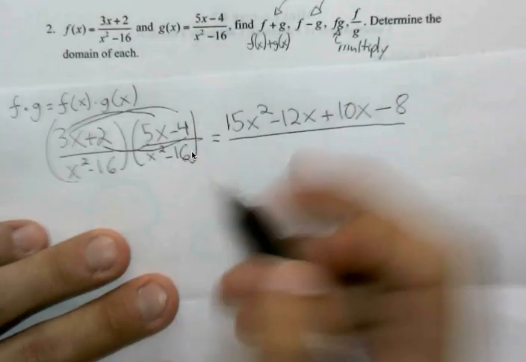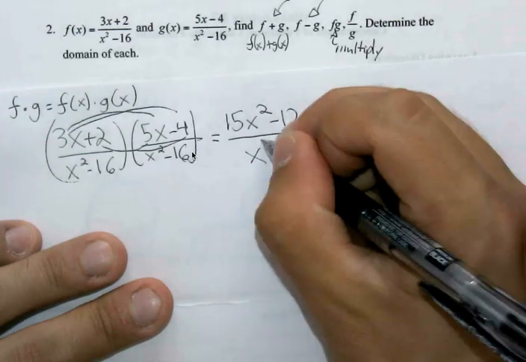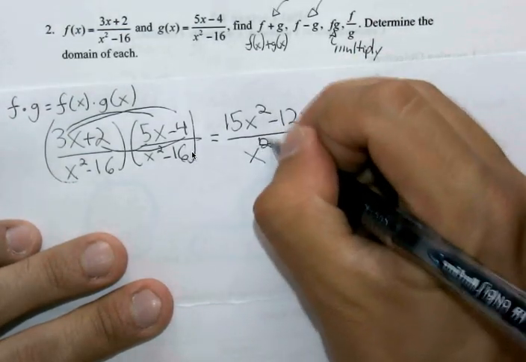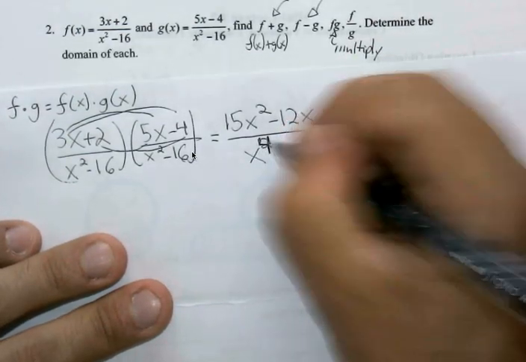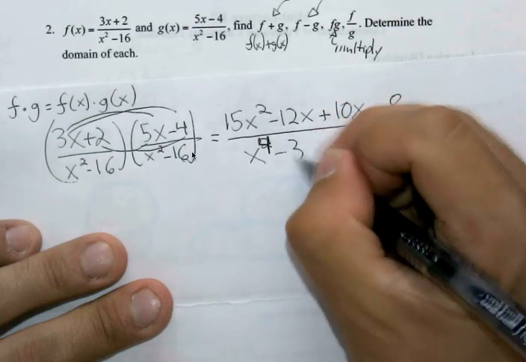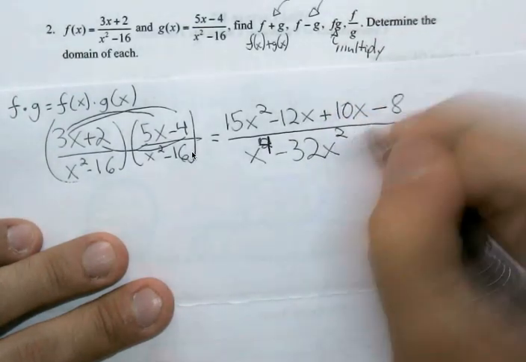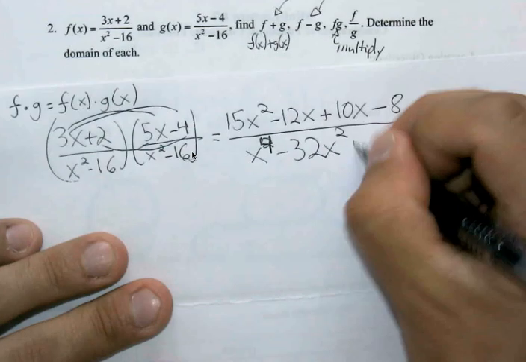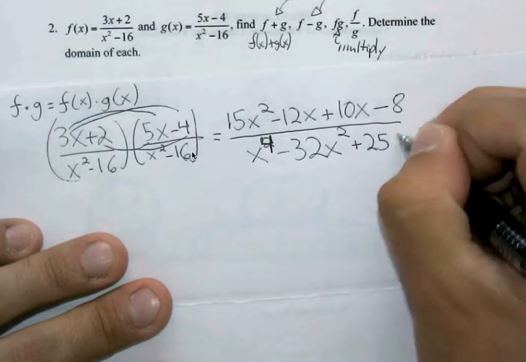If we multiply the bottom part, we have x to the 4th now. And we're subtracting 32x squared eventually when we combine everything there. And then finally adding 256 at the end.